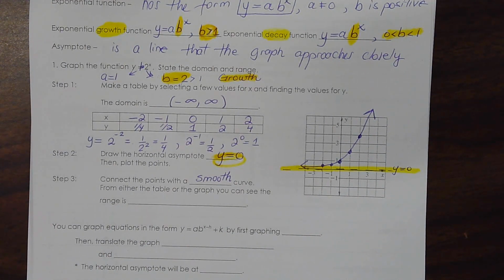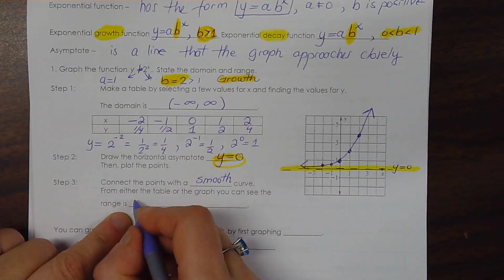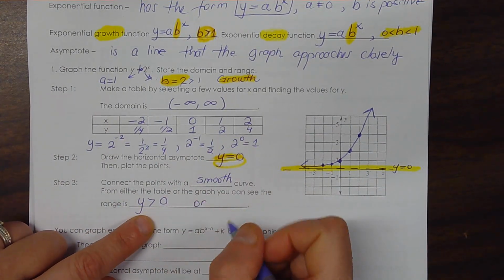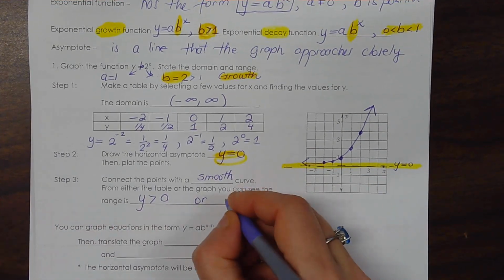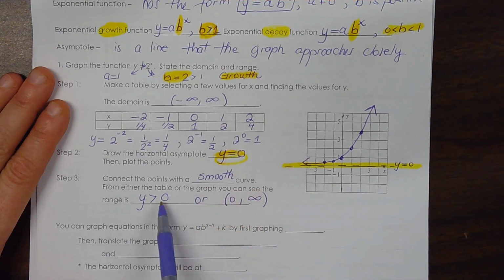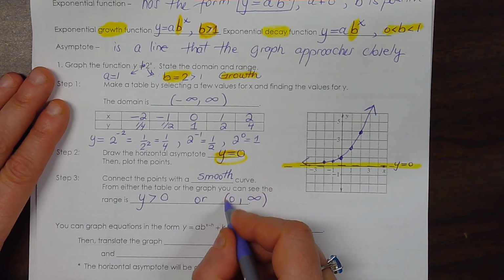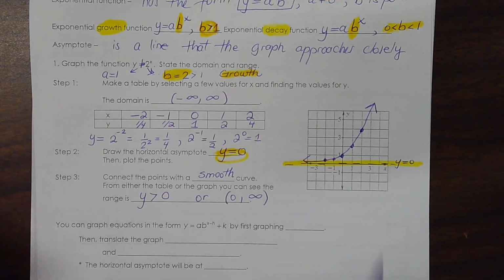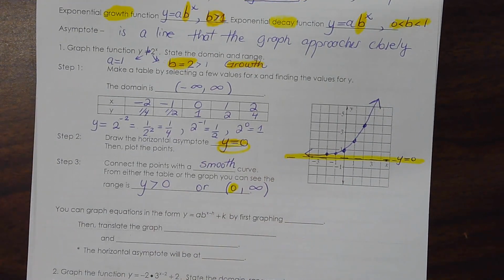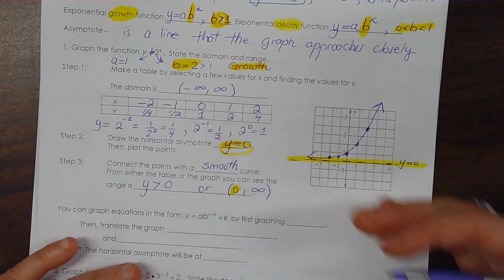Either from the table or from the graph, what is the range here? Above 0. So the range is y is greater than 0. 0 is not included. Or if we write it in interval notation, we have 0 to infinity. 0 is not included because of that asymptote. It doesn't cross 0, so make sure you have a parenthesis around 0. You can use either notation. You don't have to use both of them. I prefer the interval notation. If the graph is above 0, it's 0 to infinity. If it's below 0, negative infinity to 0.